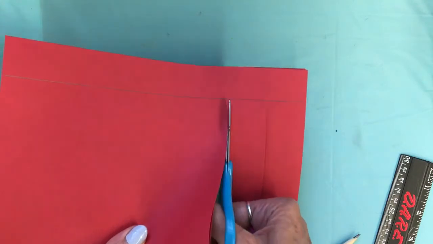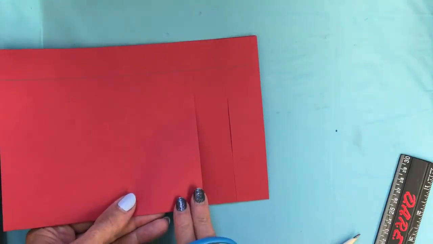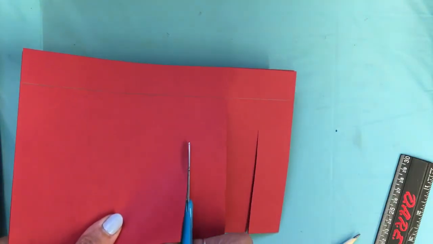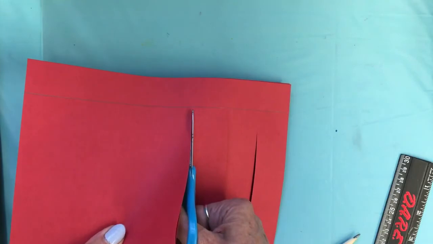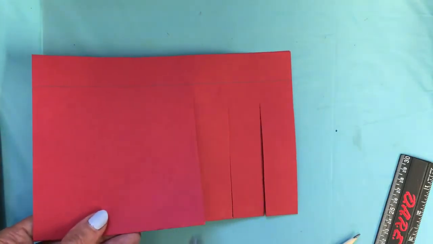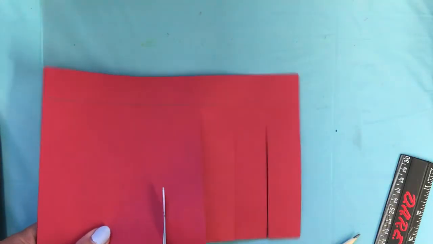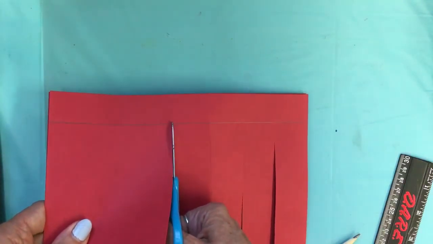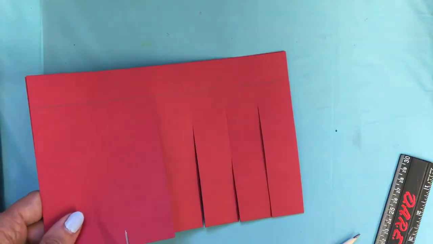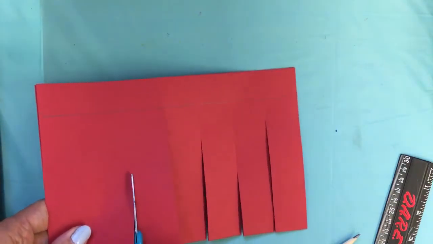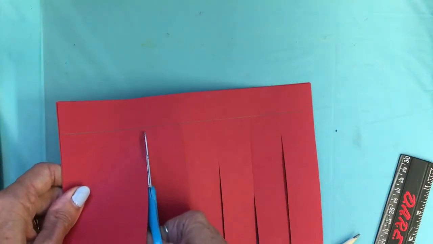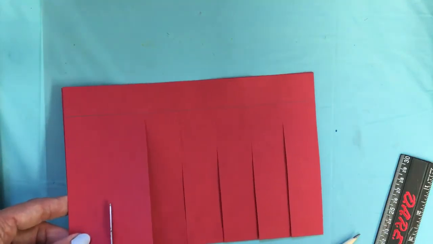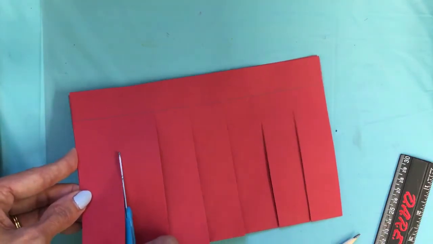And I'm just going to keep measuring about 2 fingers and cut. And I'm just going to keep doing that all the way. 2 fingers and cut. I think I can do one more. 2 fingers and cut. Again, I don't want to get too close to the edge.